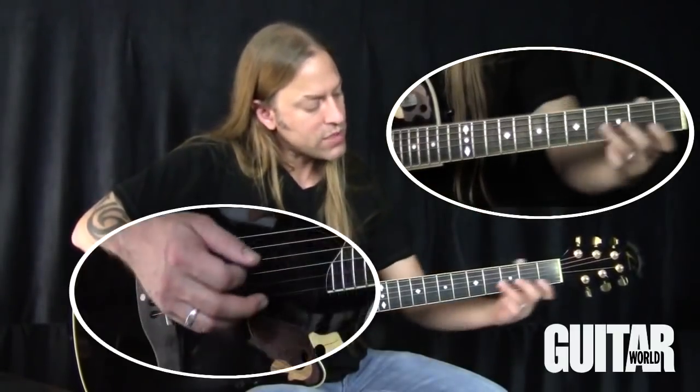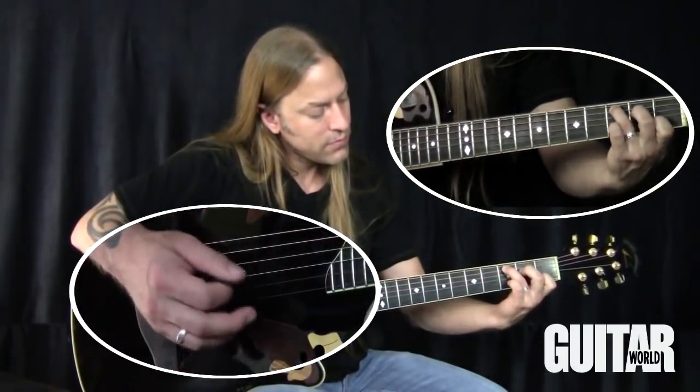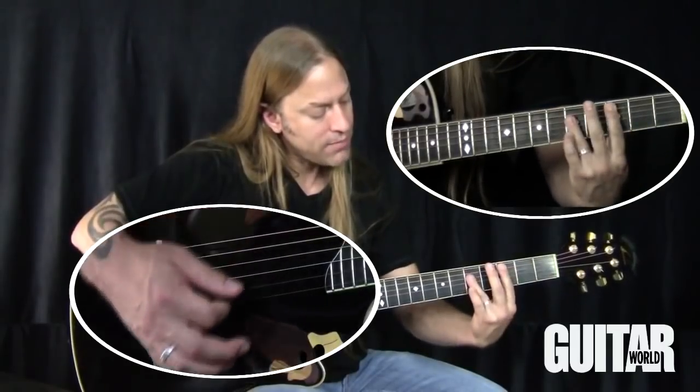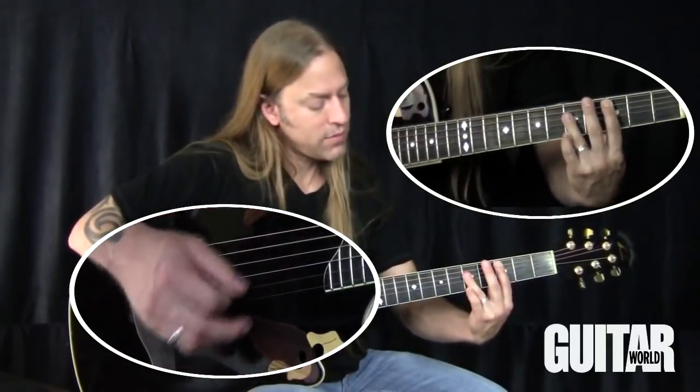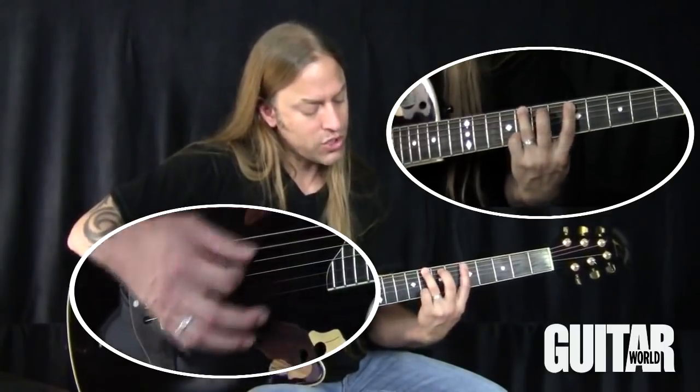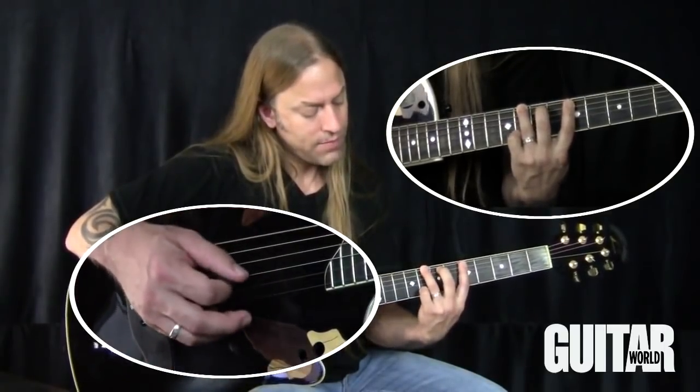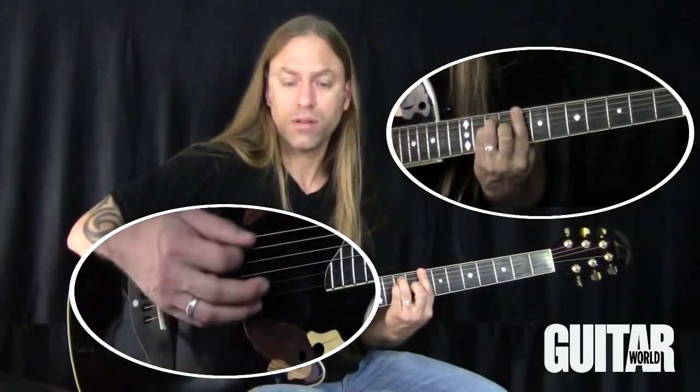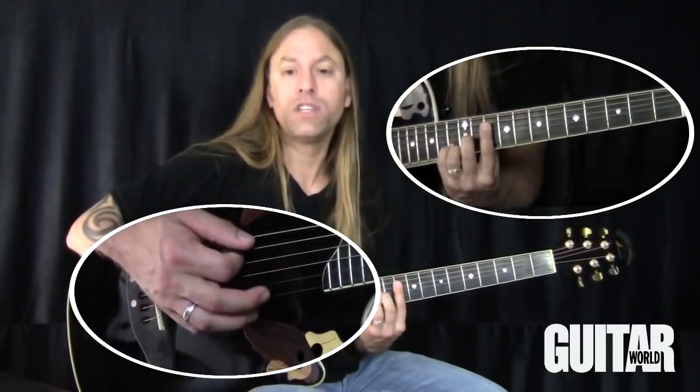Okay, so once you've established that, and you can look down at your fretboard and you can see this C chord, and this C chord A shape, excuse me, and this C chord G shape, and this C chord E shape, and then the C chord D shape.